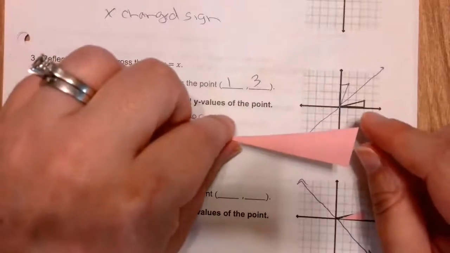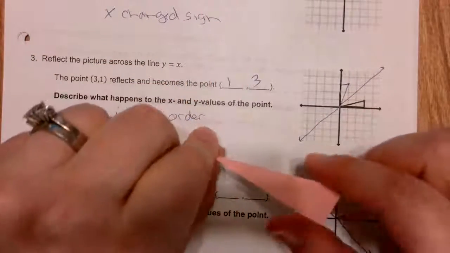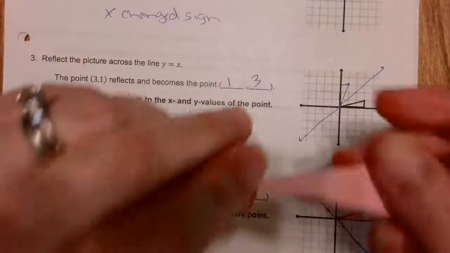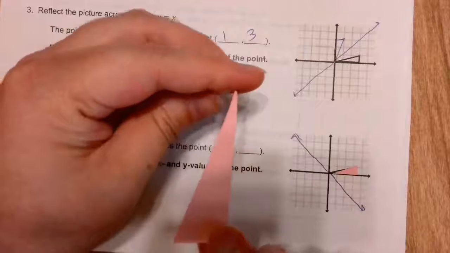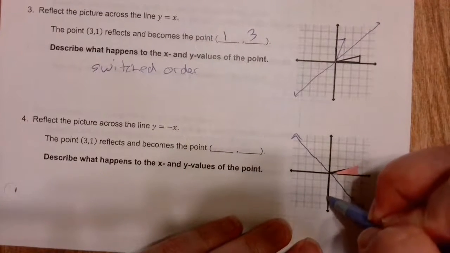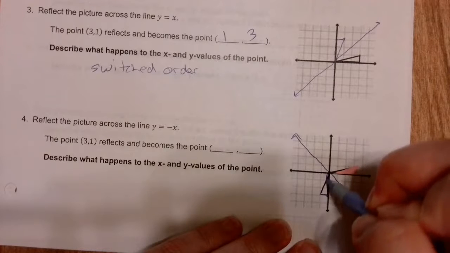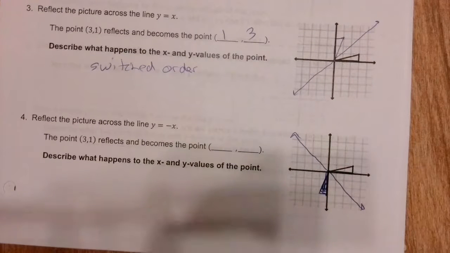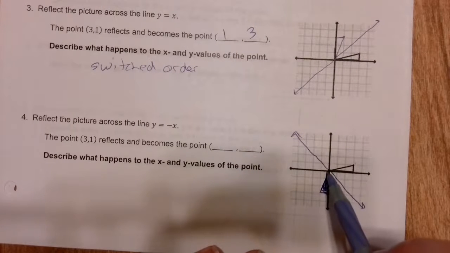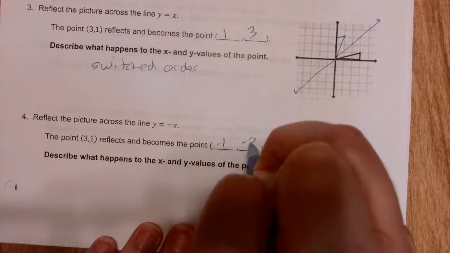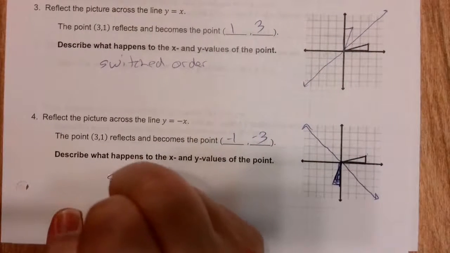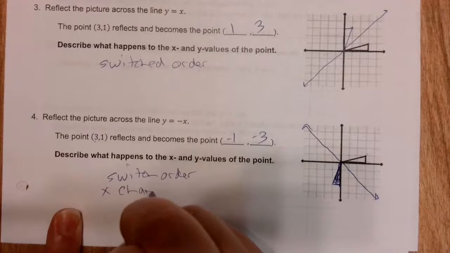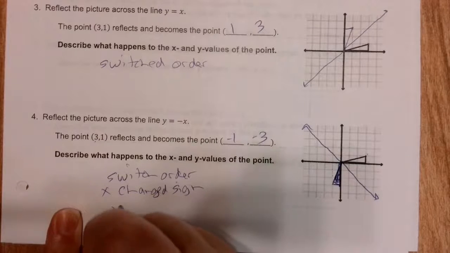The flip up here takes the triangle and flips it up. This one takes the triangle and flips it down. So that your triangle, when it's done, goes down and left. It looks like this. Remember, the side that was on the x-axis needs to stay on an axis. So the point 3,1 turns into the point negative 1, negative 3. So here, they switch order. The 3 turns negative, so the x changed sign, and the y changed sign.